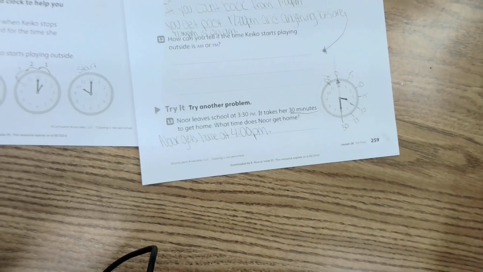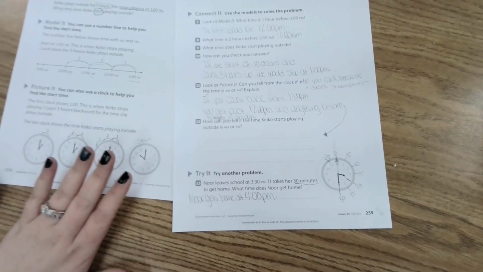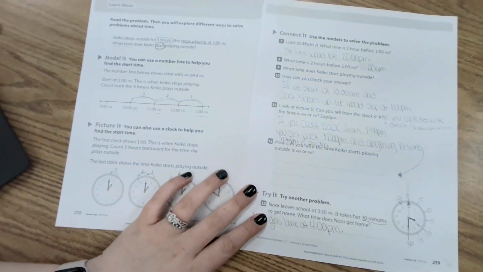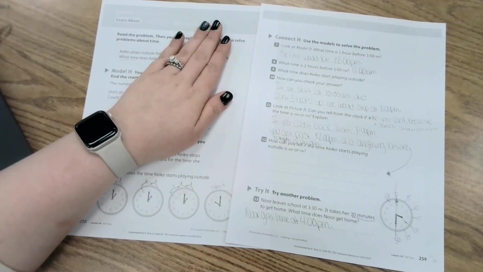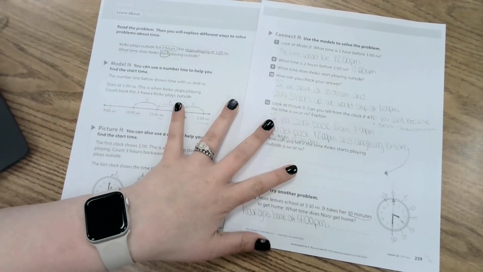Now here's the tricky, messy part, okay? That was our 2 pages, but like I said at the beginning of this video, learn about solving problems about time was 1 part. Now we are going to move these out of the way and we're going to do part 2.